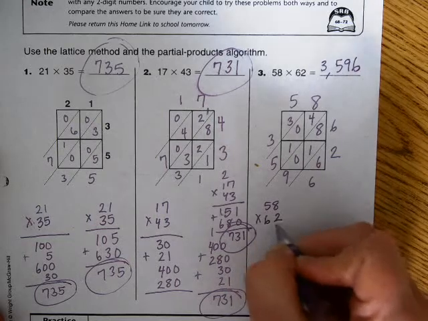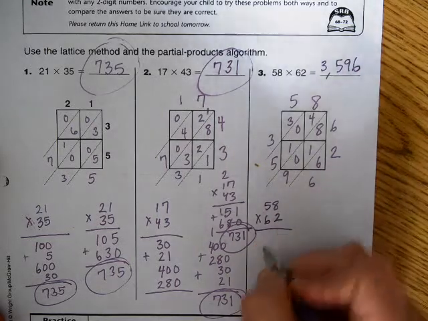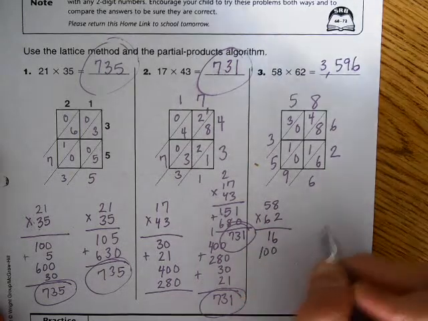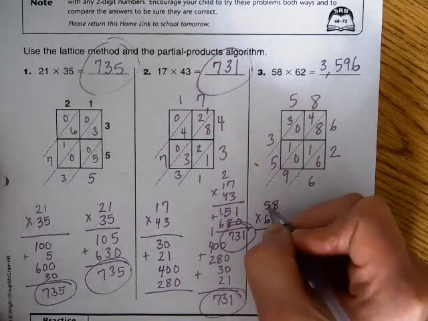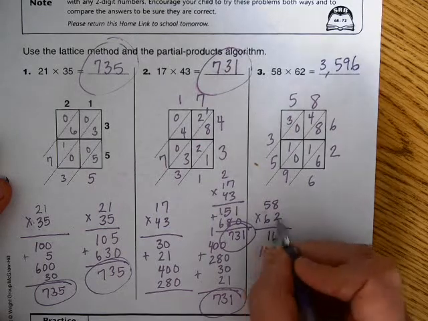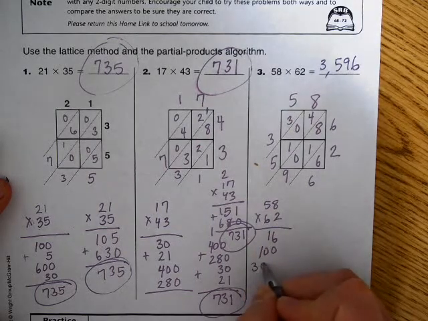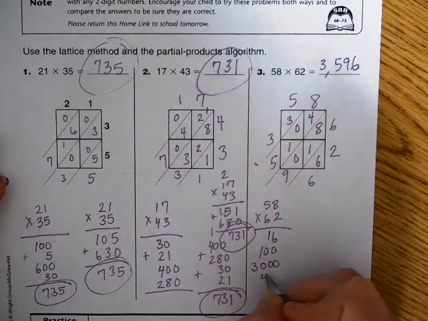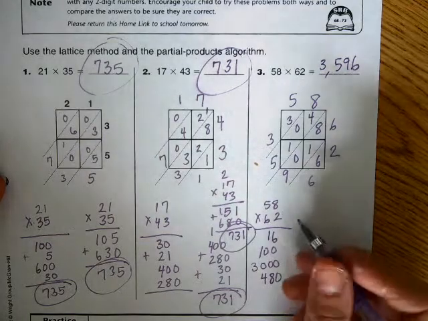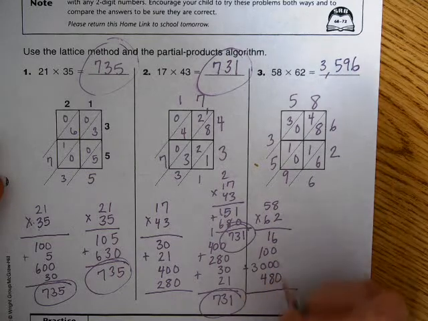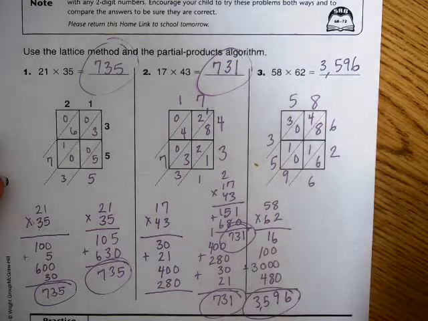58 times 62. So we have 2 times 8 is 16. 2 times 50 is 100. And we have 60 times 50, which is going to be 6 times 5 is 30, plus a 0 plus a 0, that's 3,000. Okay, and then we have 60 times 8, which is going to be 480. Alright, and then if we add these up, I kept these lined up well enough, I think, so we add them up. 6, 9, 5, 3, 3,596, it works out.